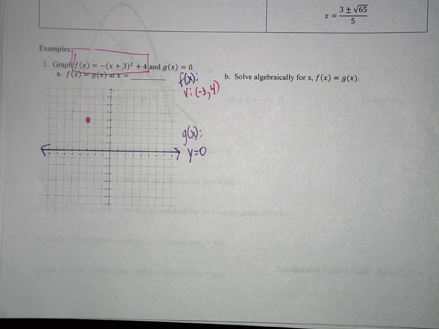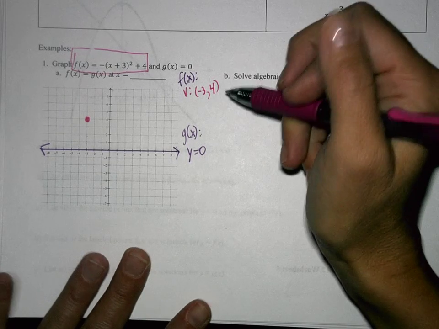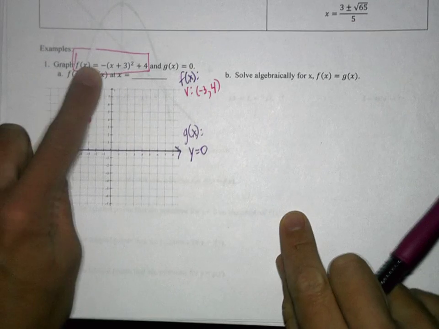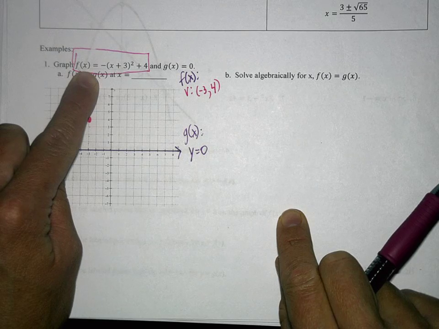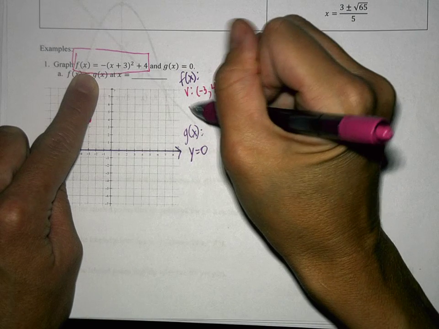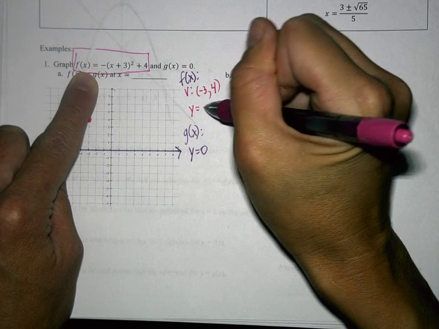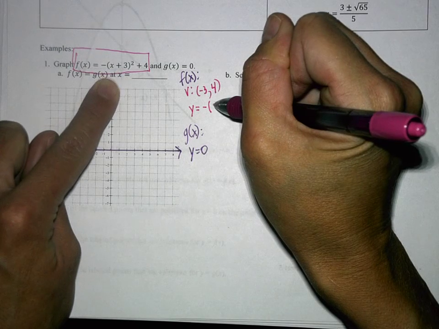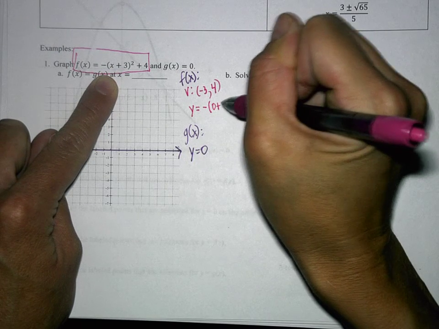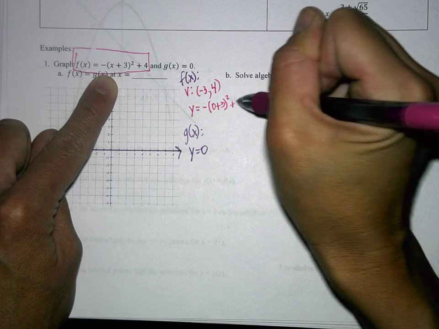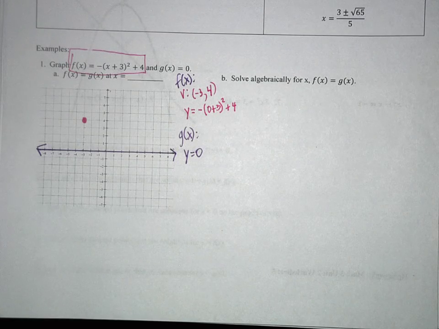So should we just try 0 and see what happens? Okay, great. So if I'm plugging in 0, we are taking this equation right here, and we have y equals negative, and I'm plugging in 0 for x, so that is 0 plus 3 squared plus 4. Yes?